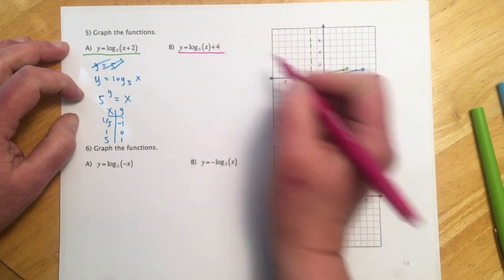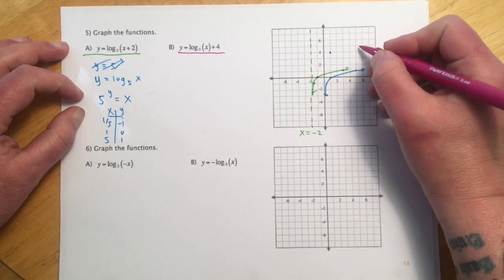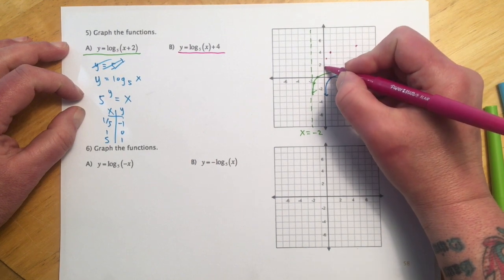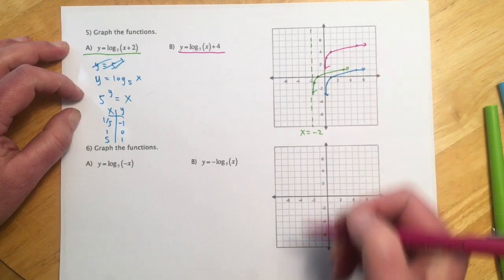And for this one, it has a +4, so that's going to take the blue one and move everything up 4. And for that, the vertical asymptote and everything stays the same.